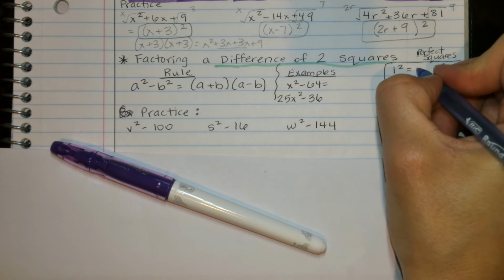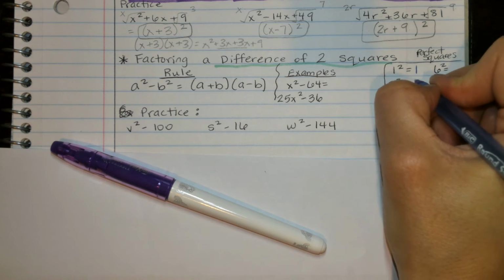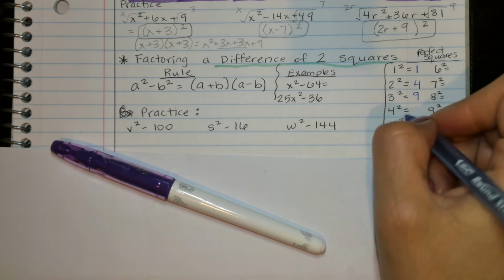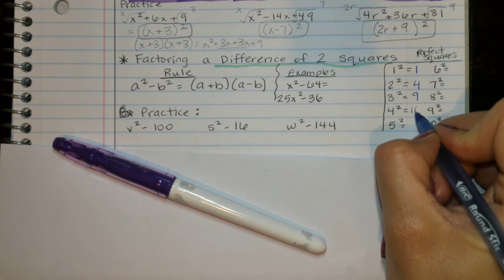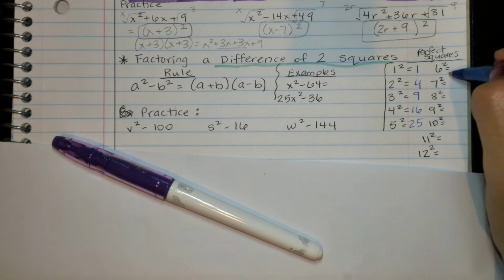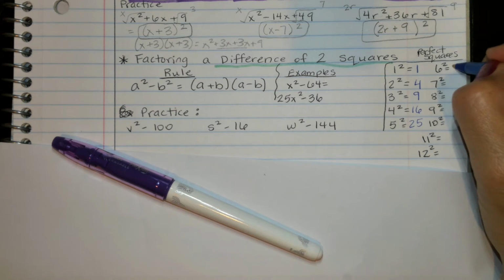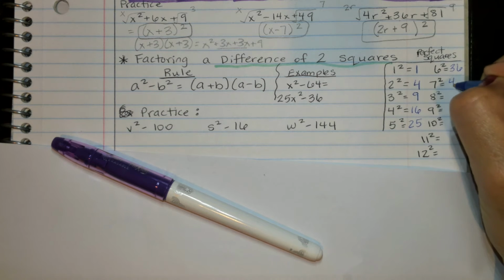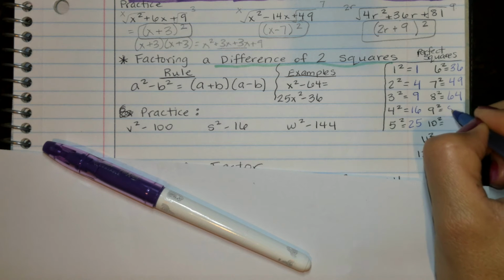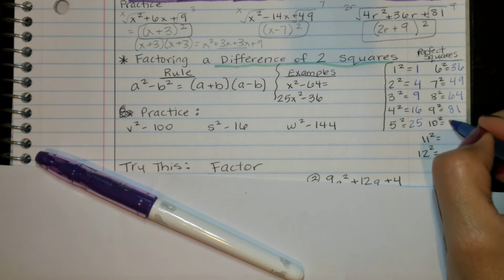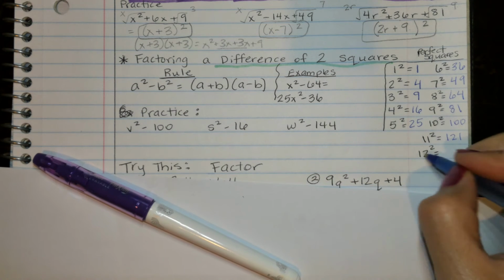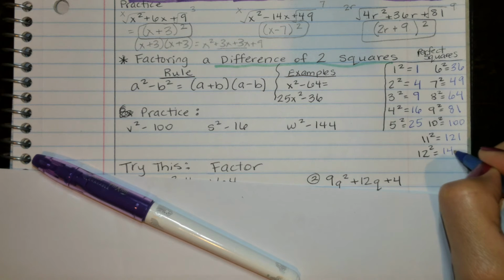Okay, so 1 squared is 1. 2 squared is 4. 3 squared is 9. And again, squared means you multiply it times itself. 4 squared is 4 times 4, 16. 5 squared, 5 times 5, 25. And then I made my other column right here. 6 squared is 36. 7 squared, 49. 8 squared is 64. 9 squared is 81. 10 squared is 100. 11 squared is 121, and then 12 squared is 144.